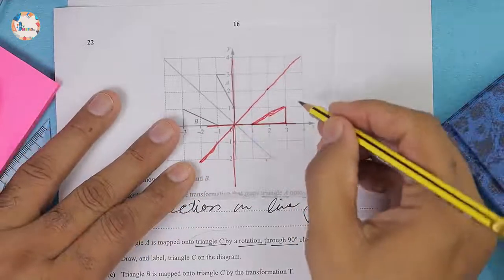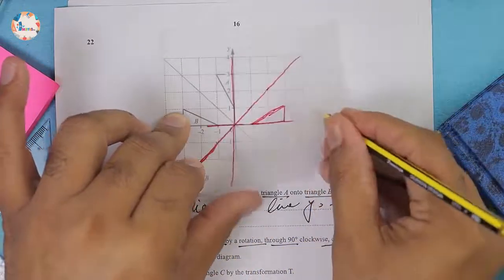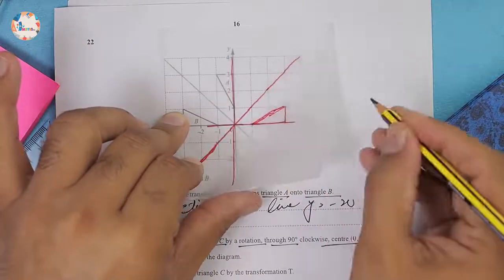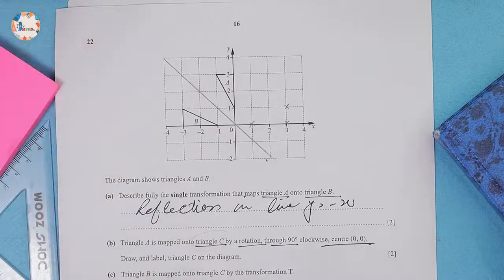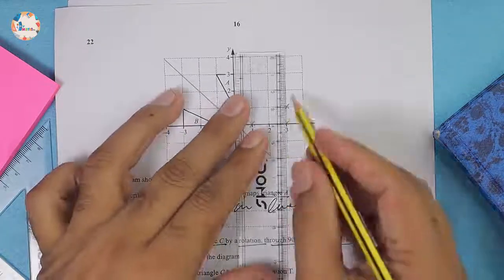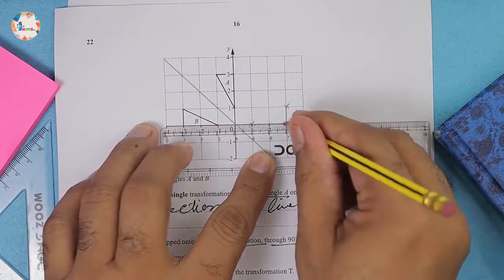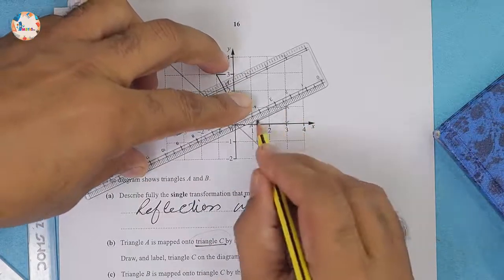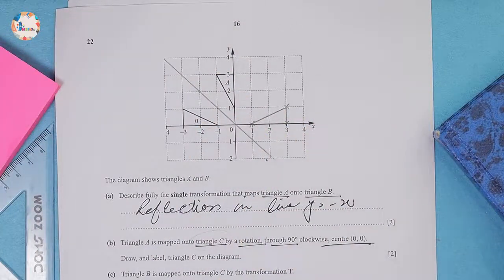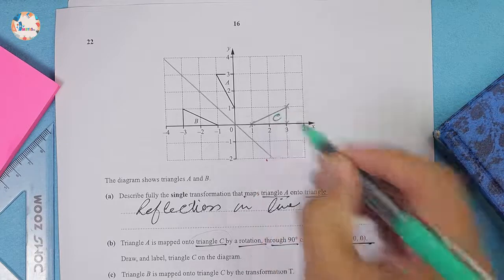This will be the location, so we can trace the points. This will be a point, and this will be a point, and this one will be a point. Hopefully you got this. This is the easiest way to get the transformation, with the help of tracing paper. And the last will be this. And don't forget, we have to label it as C. So this will be our triangle C.